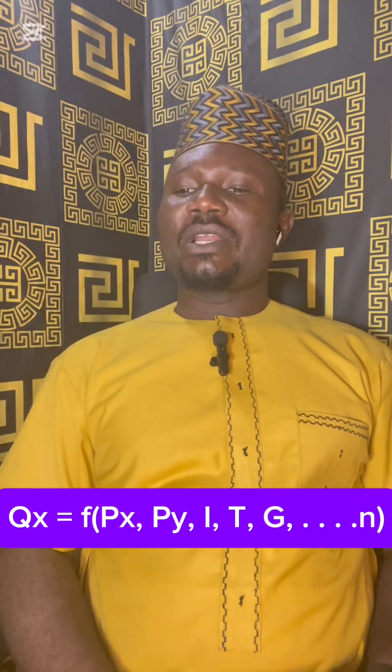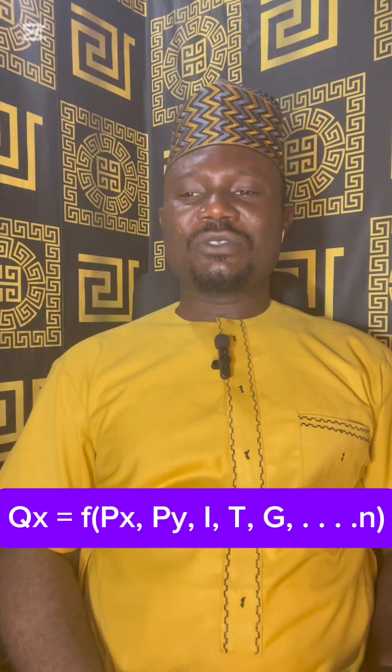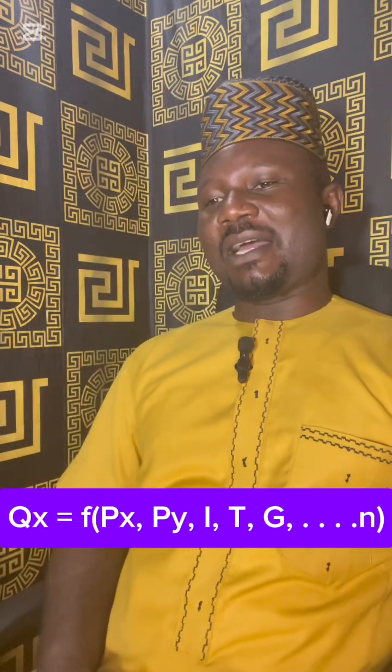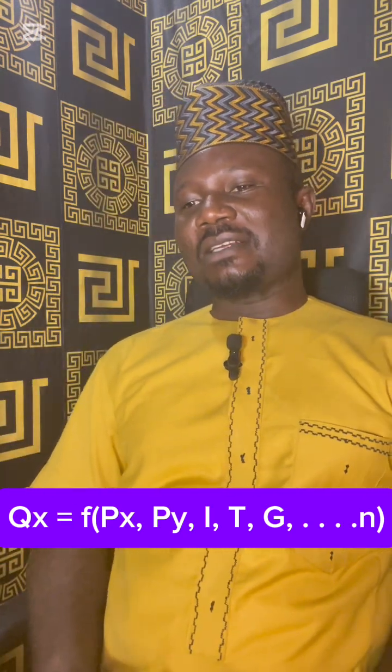So now, in a simple form, what you just have is QX equal to f of PX, PY, I, G, F, S, and the rest. Now, you have just simplified the relationship between quantity demanded and the factors that determine it, particularly in a multivariate situation.